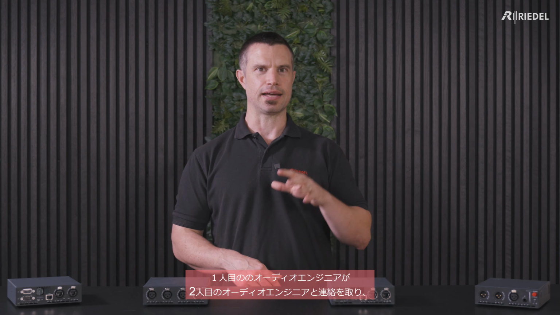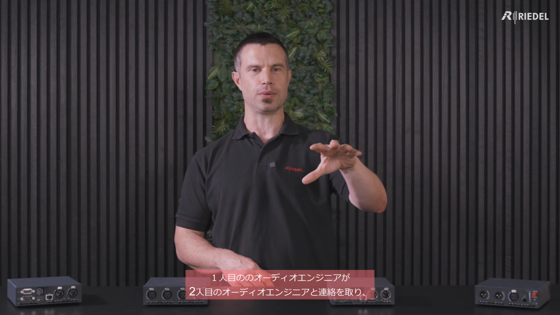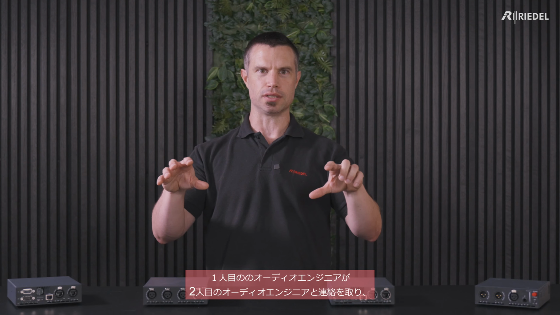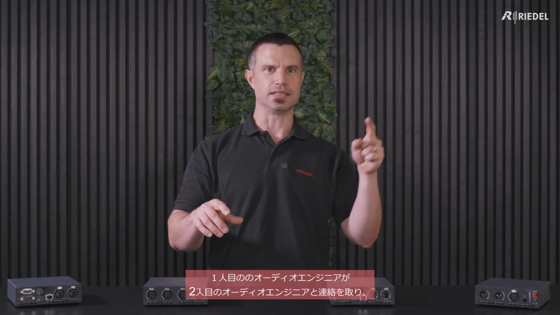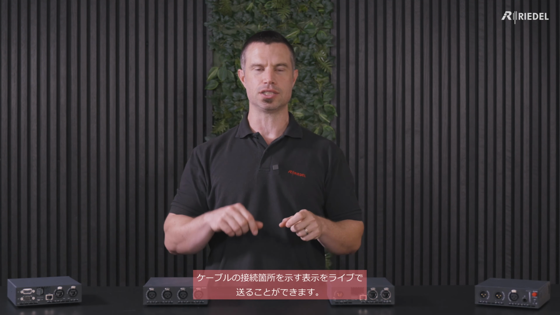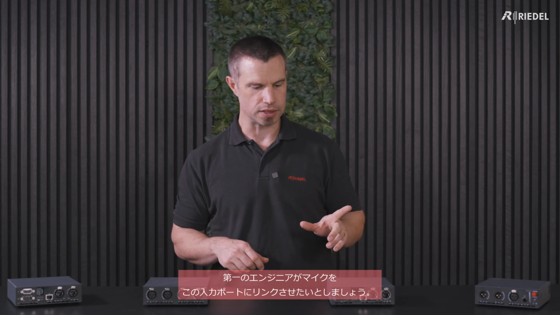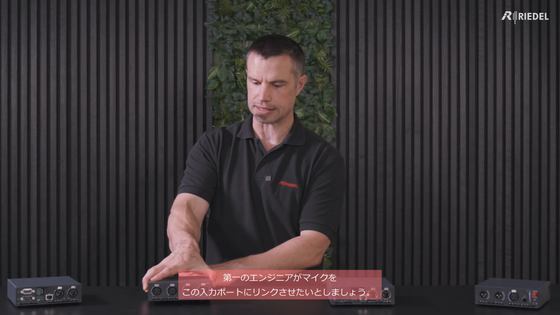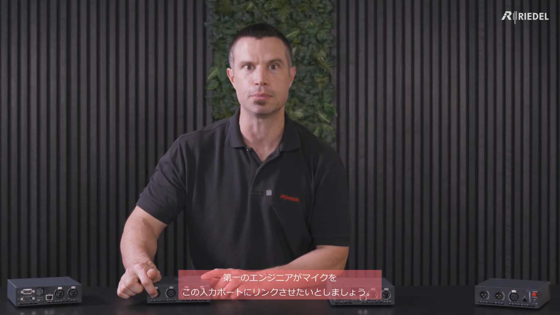To make that process easier, we can actually have the first audio engineer communicating with the second audio engineer and giving them live indications of where cables should be connected. So let's say the first engineer wants a microphone to be linked in to this input port.